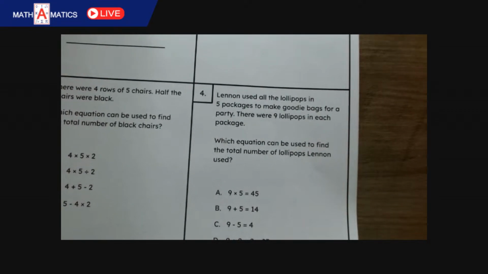All righty. Lennon used all the lollipops in 5 packages to make goodie bags for a party. There were 9 lollipops in each package. Which equation can be used to find the total number of lollipops Lennon used? So, just like anything, we use the method called CUBES as one of our strategies for solving word problems.